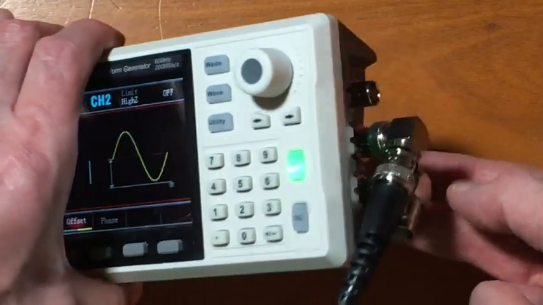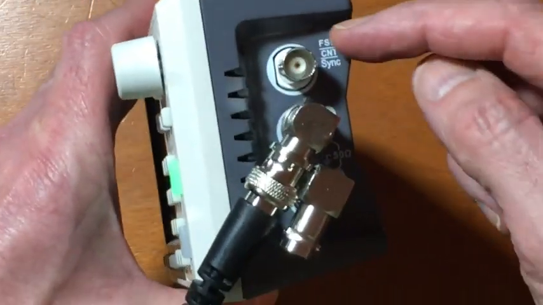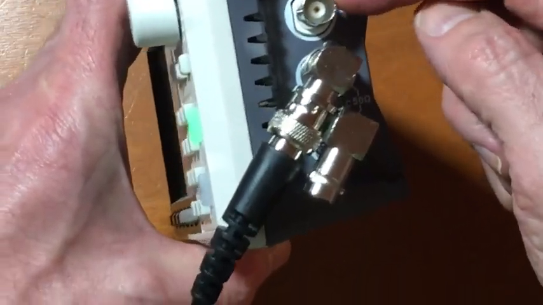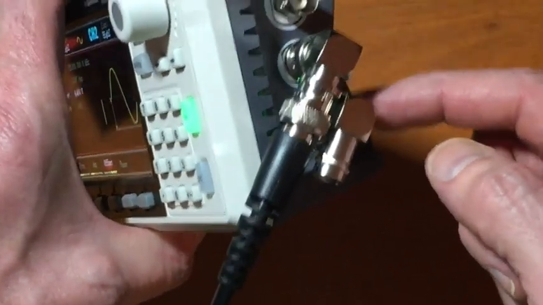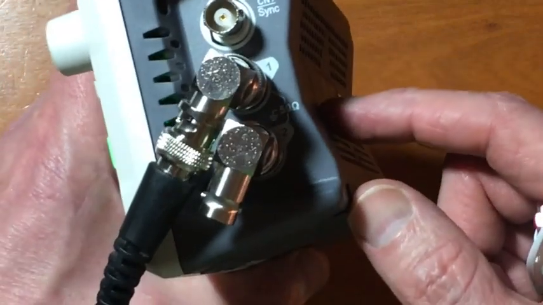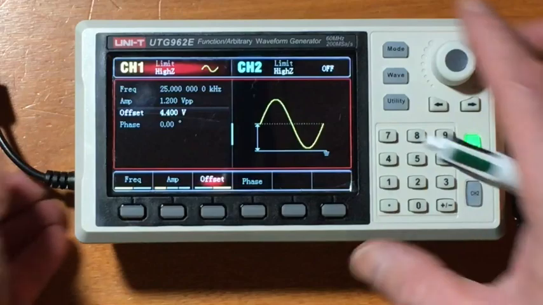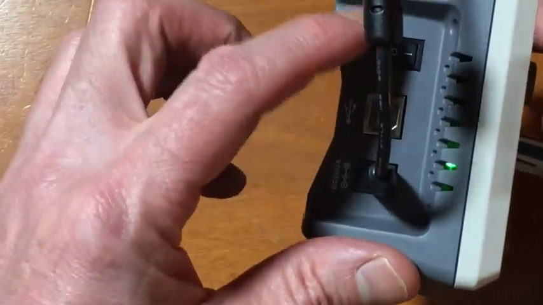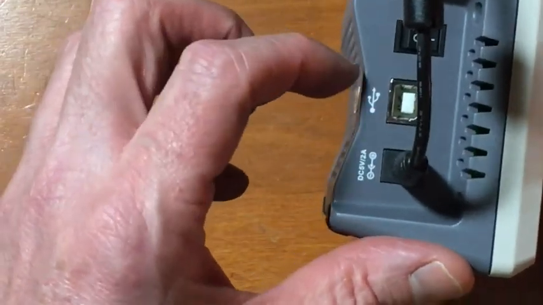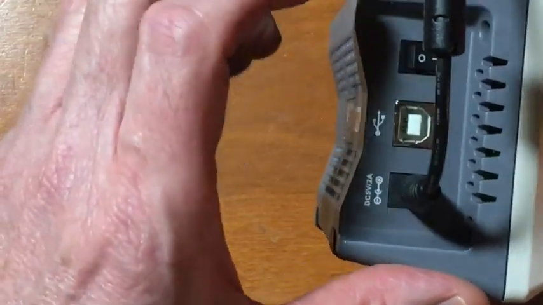On the end here, this top port is the sync output. This one is channel 1 and channel 2, and it's just your standard 50 ohm BNC style connector. Oh, and then the little power switch. It's got a USB port, I think, for saving things, or connecting to your computer. I'm not really sure.